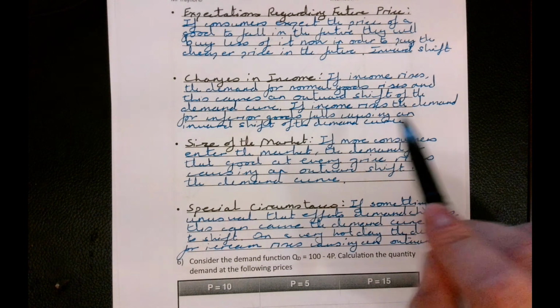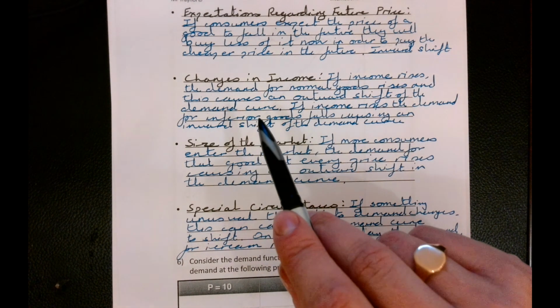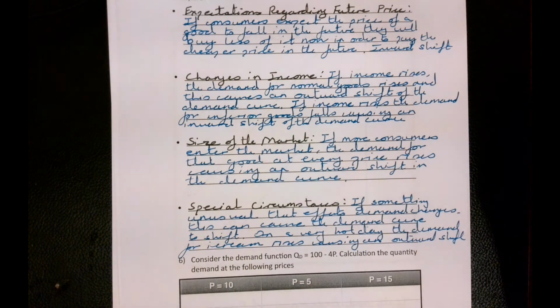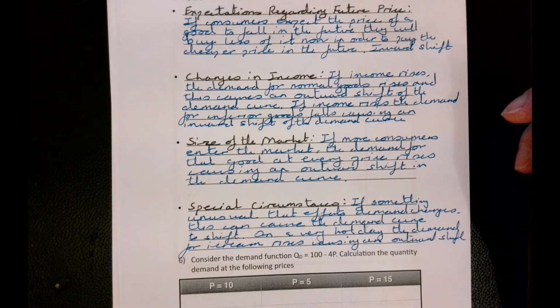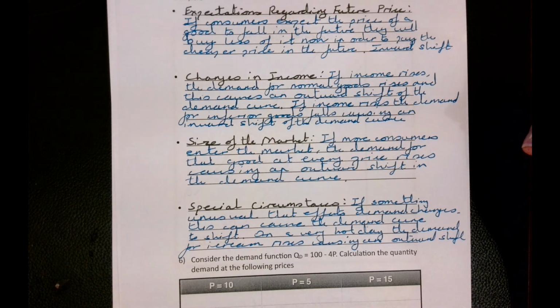If income rises, the demand for inferior goods falls. Inferior goods are goods with a negative income effect, goods that you buy less of as your income rises. The example I just gave was bus journeys. As your income rises, people tend to buy fewer bus journeys. And why is that? Because they've now bought a car, because their income has risen, and they don't require bus journeys anymore because they now have a car and they drive to work.